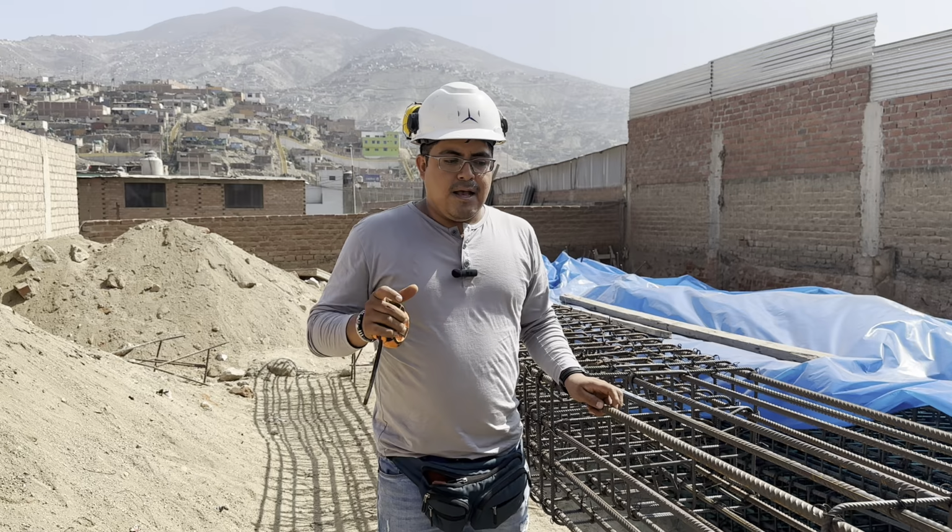Okay, this column is a part of a frame. Between columns we have 5 meters in each direction. This kind of column of 70 by 50 allows us to build a 5-story building here in Manchay, in Lima, Peru, where we have a high probability of a seismic event.